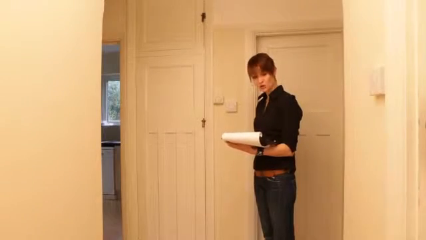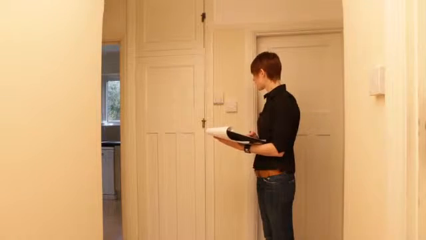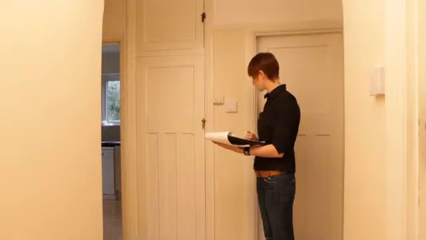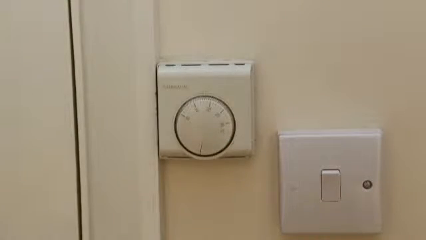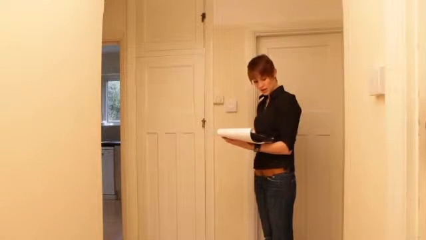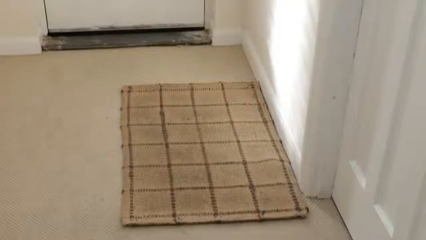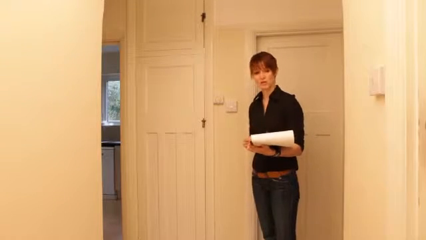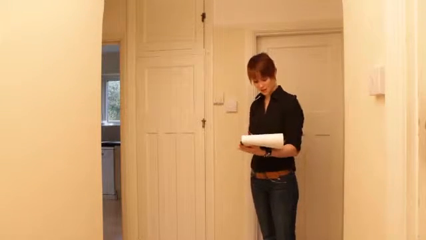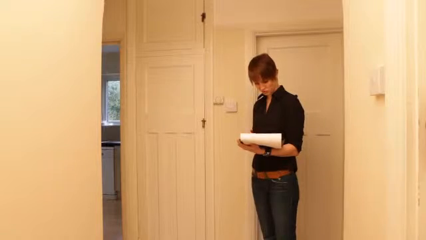Furniture, there is none, so on to the miscellaneous. We have the wall-mounted white plastic Honeywell thermostat. The inventory states well in use and cracked, which is accurate. And you may have spotted earlier I was stood on a short pile beige welcome mat, which is well in use, but that's not shown on the inventory, so that's something that the tenant has left. That'll go down as tenant's responsibility.